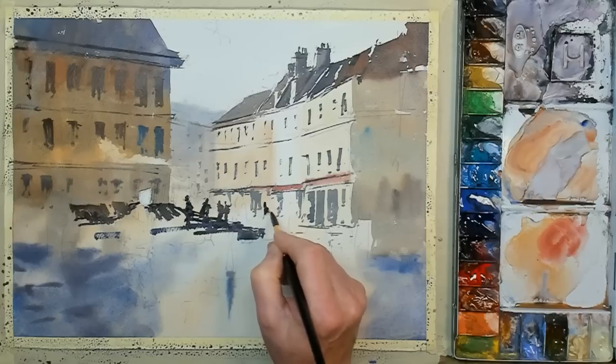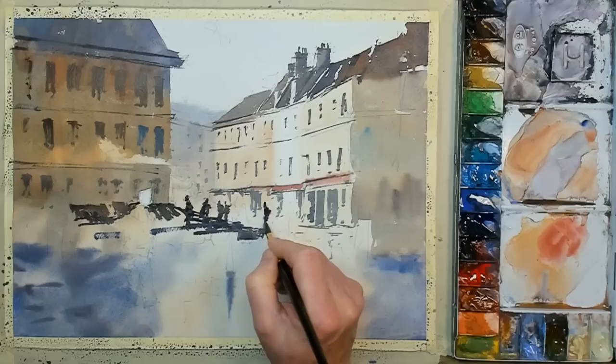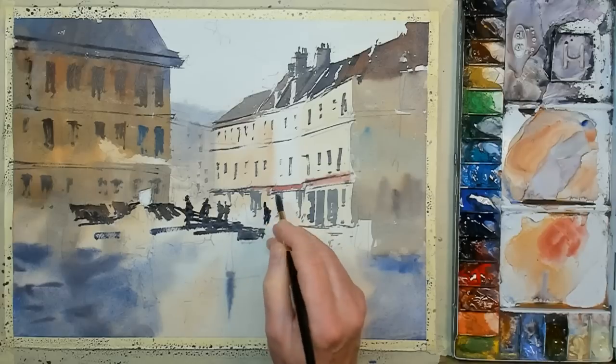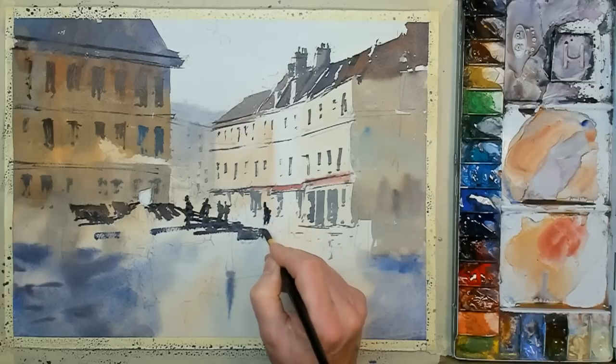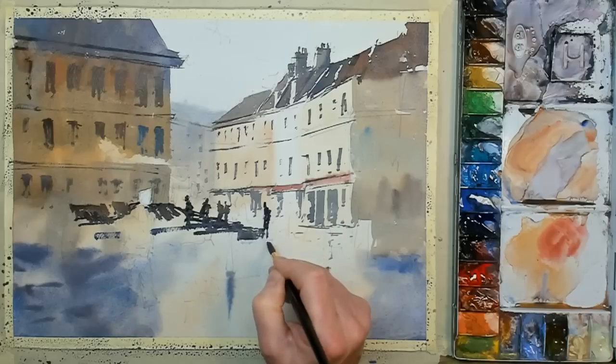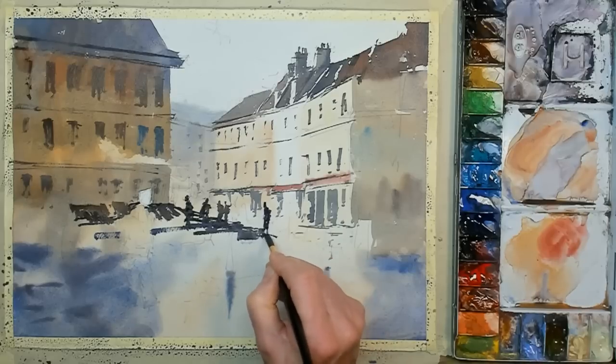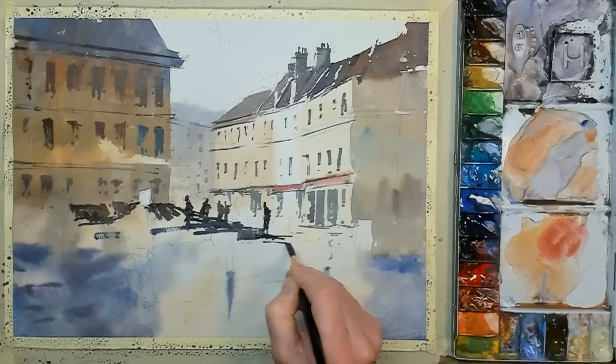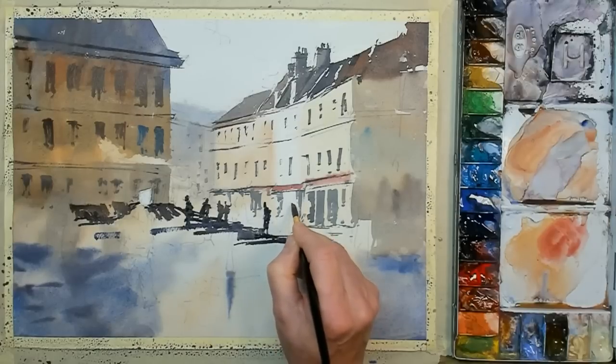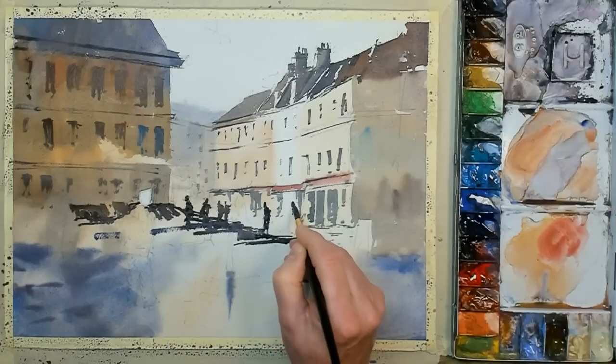Just try and balance up the figures as much as possible, but don't just have one figure, otherwise it looks a little bit bare and deserted. Want a good number of figures because it's quite a popular area at Bath, the central area of Bath. So we do want a few figures in there.